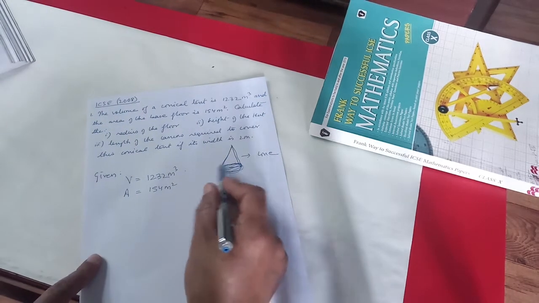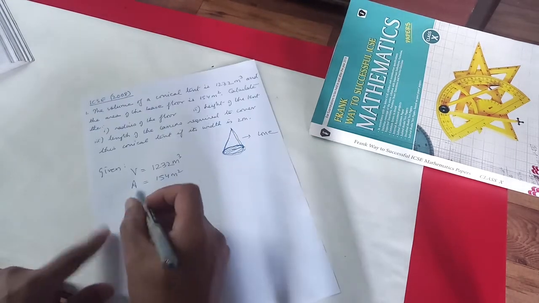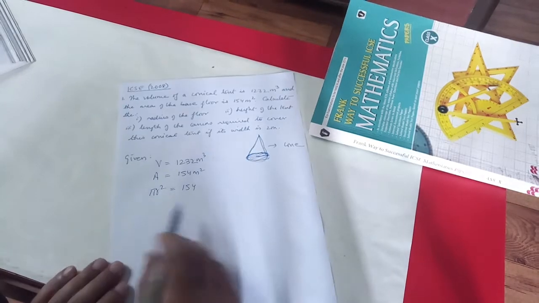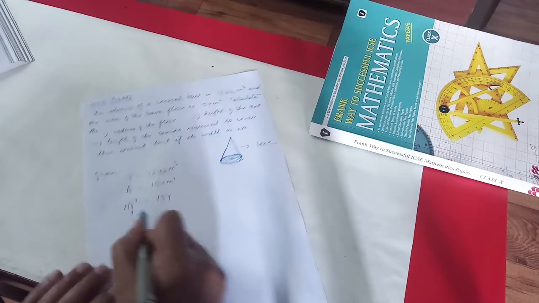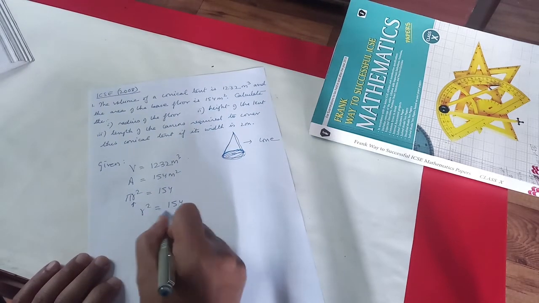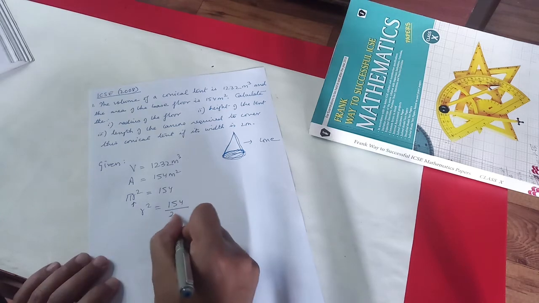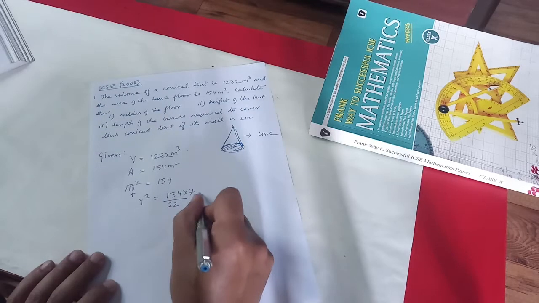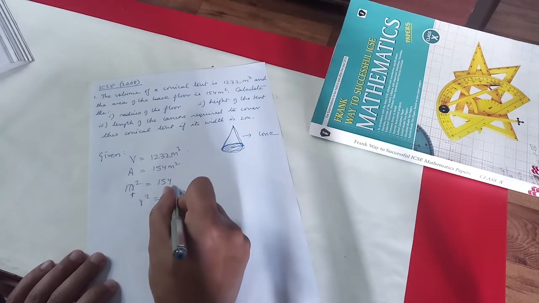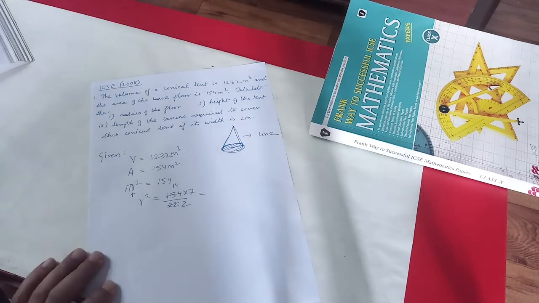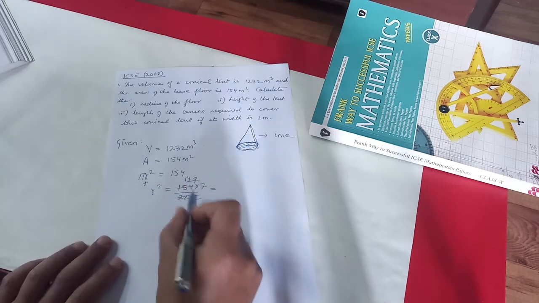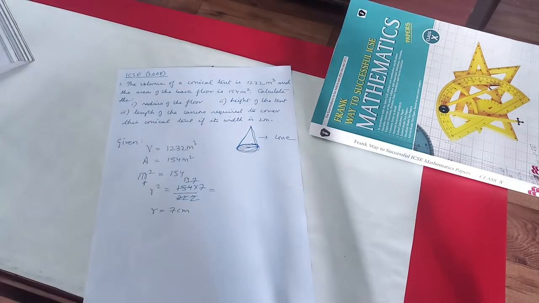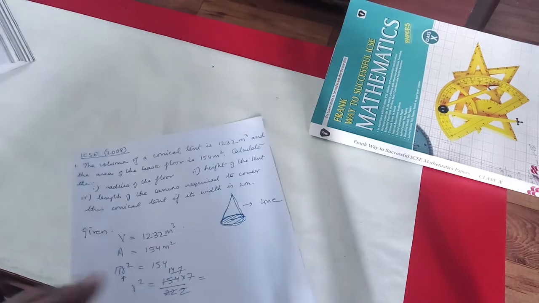So now we know that the area of the base is pi r square, which is 154, because the area of the base is given here. So from here we can find the value of the radius r. So r square will be 154 by pi, and pi, all of you know, is 22 by 7, so that will reciprocate and go up. So you can cancel this by 11: 11 1s are 11, 11 4s are 44, 7 2s are 14, 7 7s are 49. So radius will be 7 meter, because there is a square. So we have found the radius of the floor.